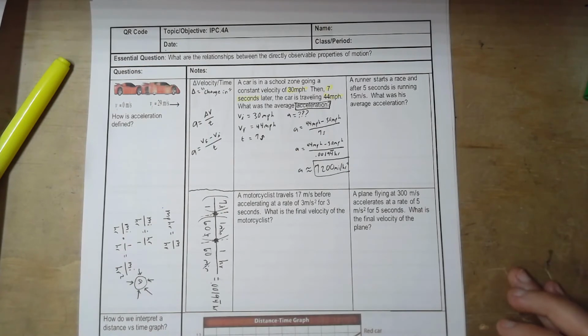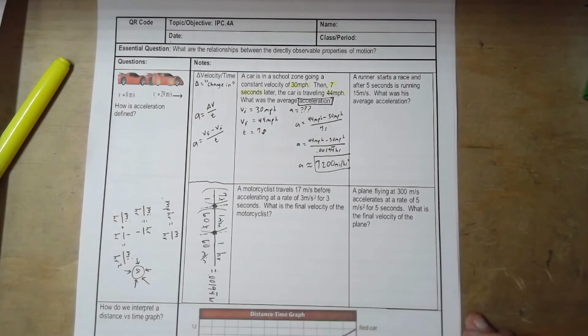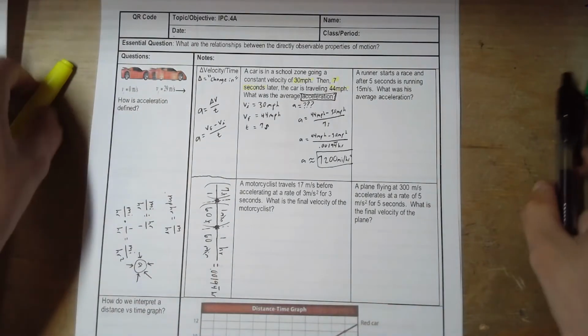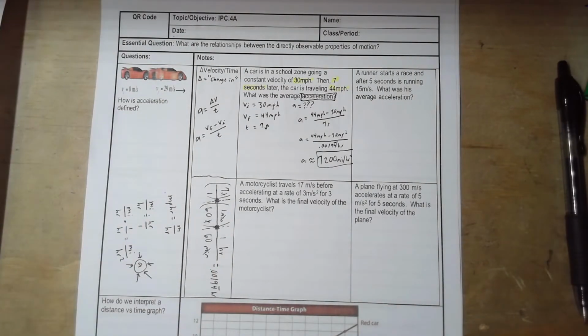Now we're going to move on. A runner starts a race and after 5 seconds is running 15 meters per second. What was his average acceleration? I was supposed to pause and say, try to work this one out on your own. But since I read it to you, please pause the video now and try it on your own. Alright, if you have not paused the video, pause it now and finish the problem. I am going to go ahead and work this out so that you can double check your answer.